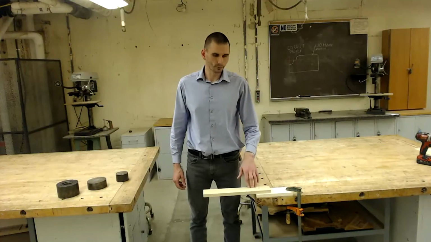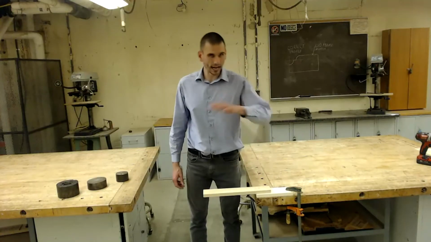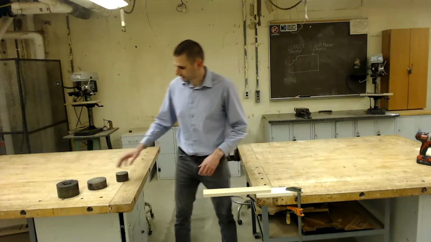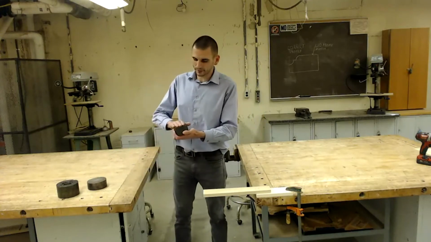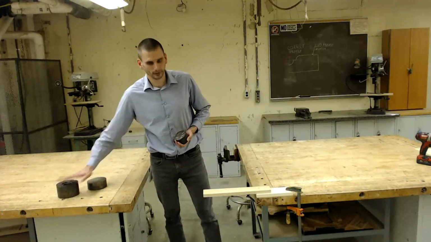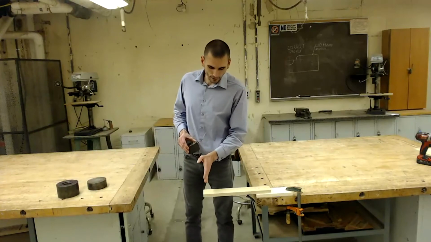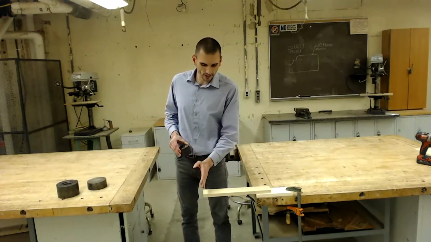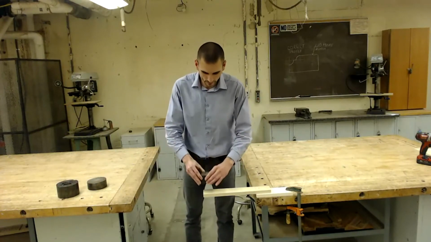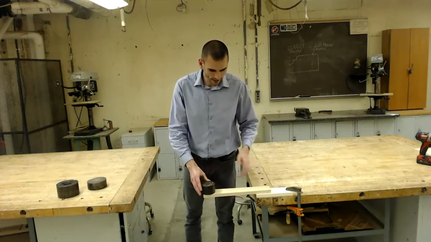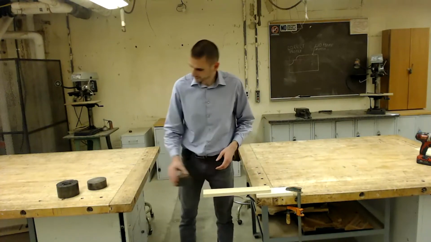All right, the first sample we're going to load will be the arrangement on the outside, and we'll see how much that can hold. So the weights I have are 5, 10, and 15 pounds. So I'm going to start, I'm going to put them biased towards the edge, and I'll do that on the next sample as well. So holding on the outside, we have 5 pounds.